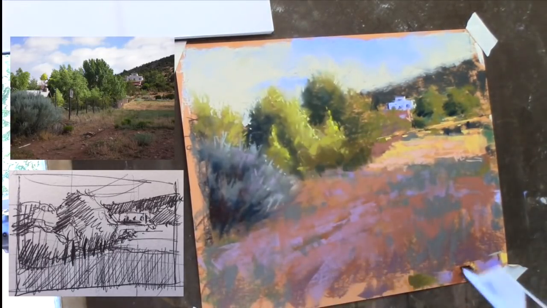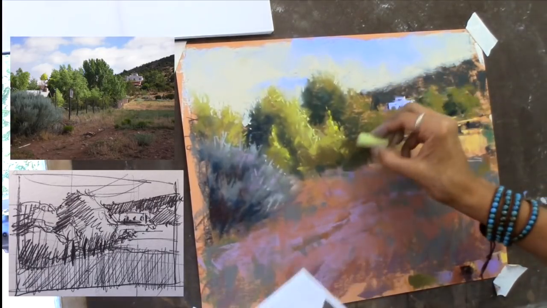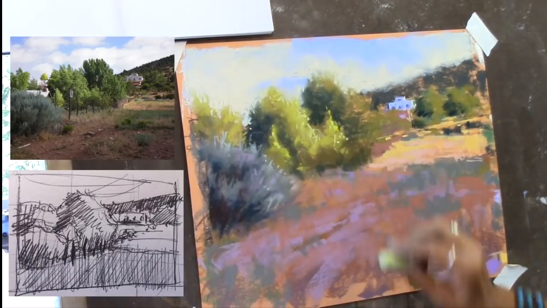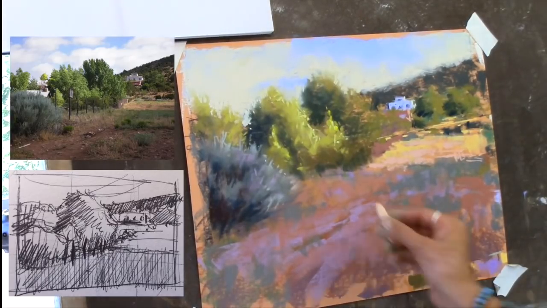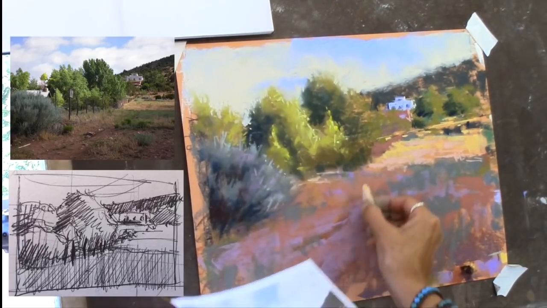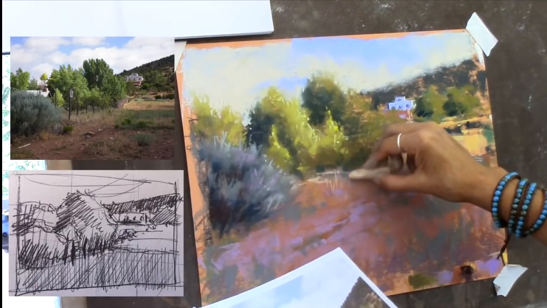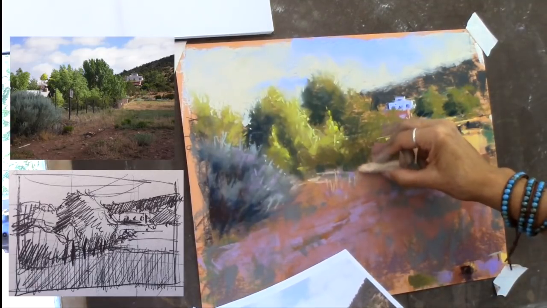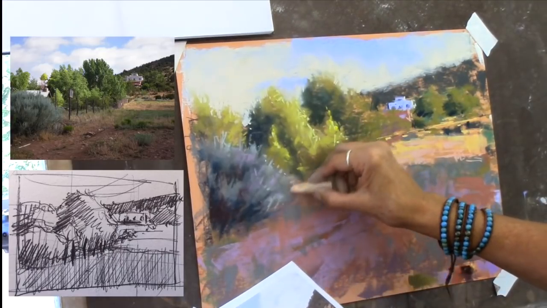So I'm deciding on some marks that are going to give me that quality without doing every little individual bit of grass. Same here.